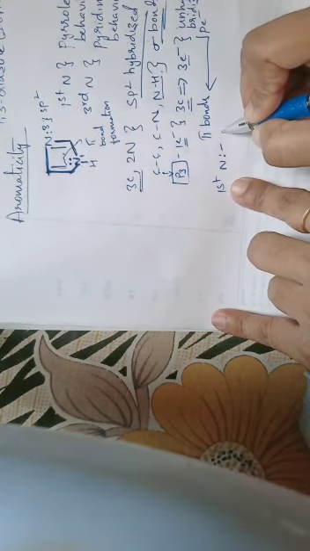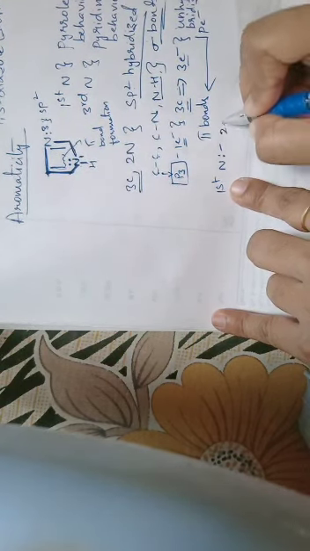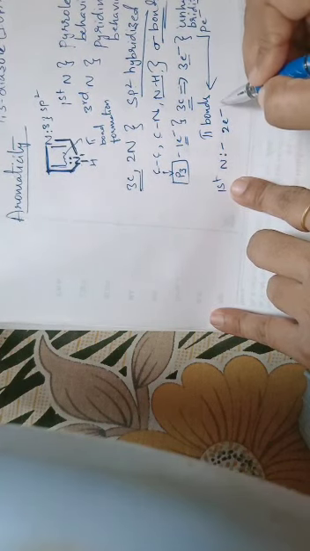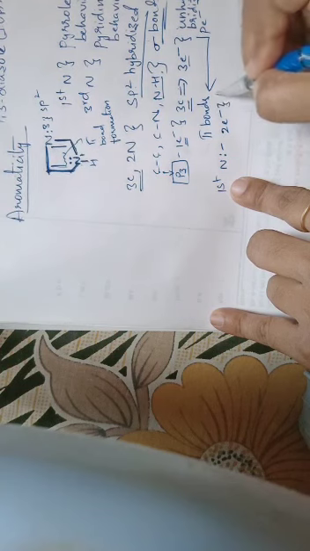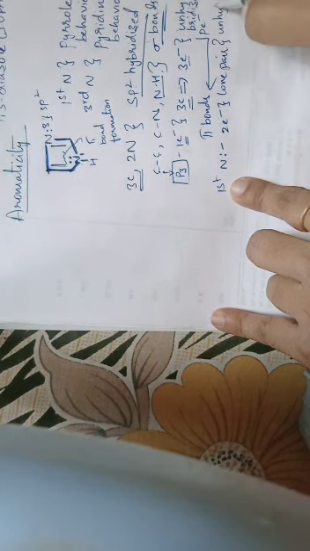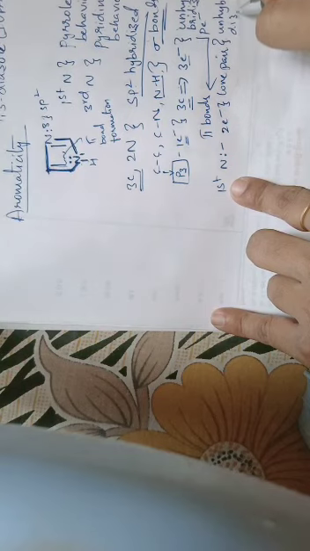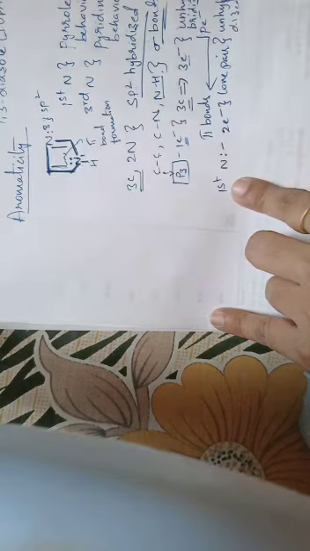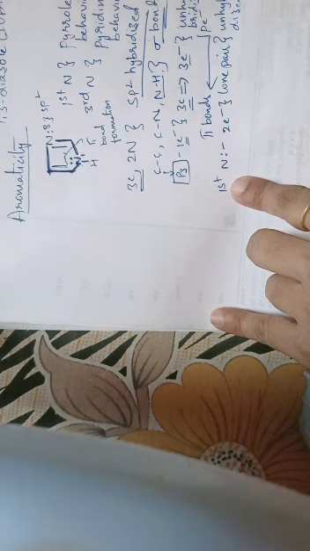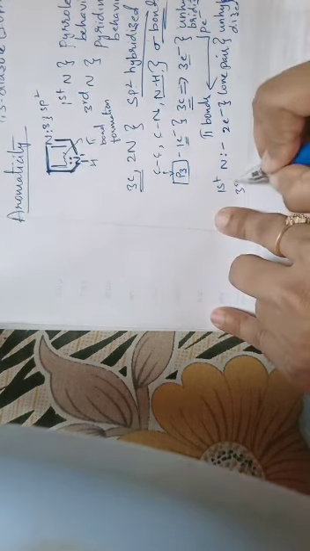Lone pair means how many electrons? 2 electrons. Lone pair means 2 electrons. The first nitrogen's lone pair, that is 2 electrons, is left unhybridized. By seeing the diagram only you have to understand. If it is present inside the ring, yes, it is unhybridized. Unhybridized means it is involved in the pi bond formation. That's it. Next, the third nitrogen.